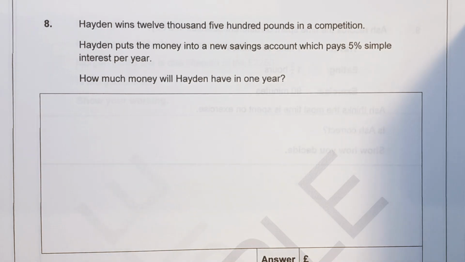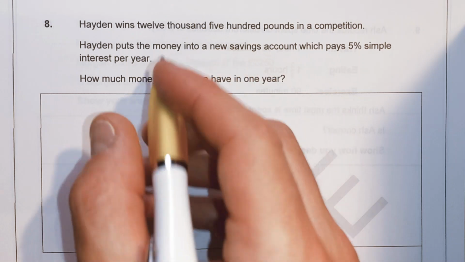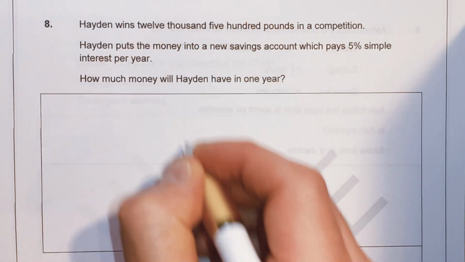Question 8. Hayden wins £12,500 in a competition. Hayden puts the money into a new savings account which pays 5% simple interest per year. How much money will Hayden have in 1 year? So we've got £12,500. I'll write it up here.